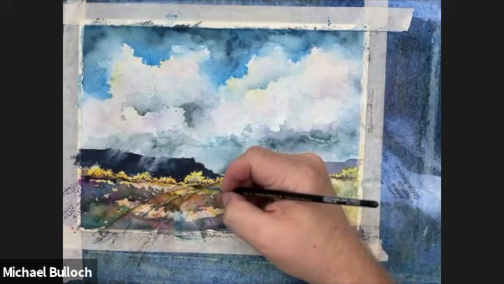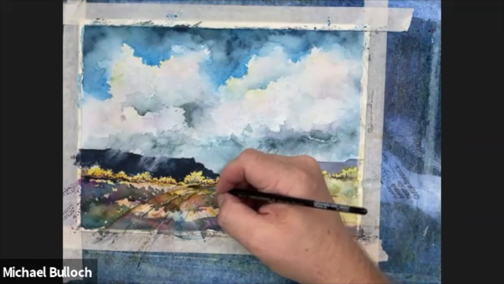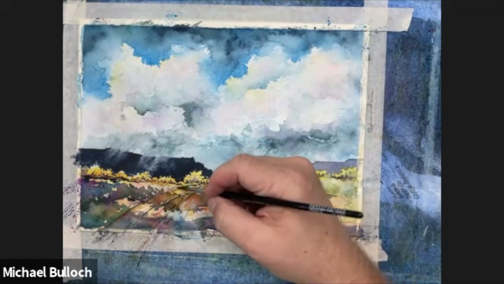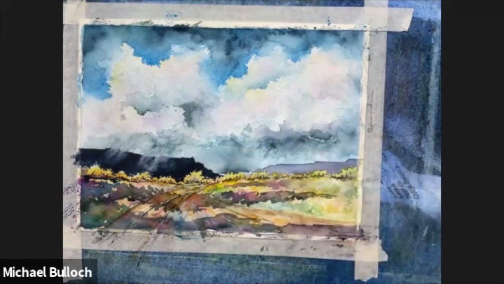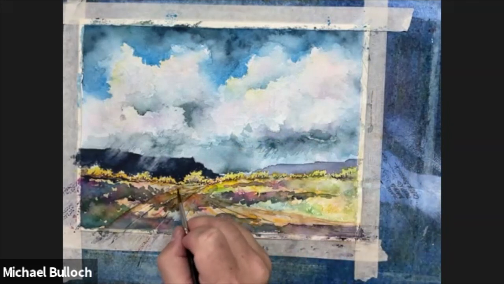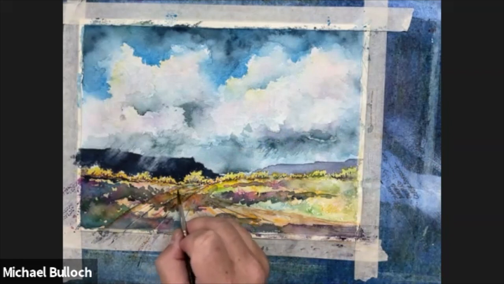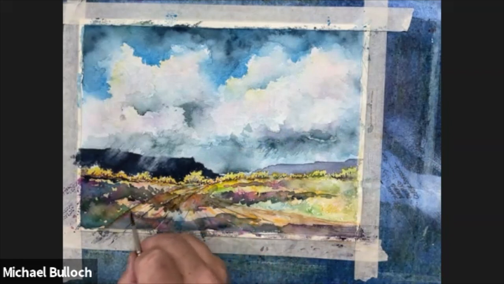But yeah, I don't know what that mark is right there. I don't like it. I don't remember making it, but I'm sure I did because it's there. That just was weird. I think I was painting a little bit of a shadow on the edge of this road, but it was just one big blob that I didn't care for.